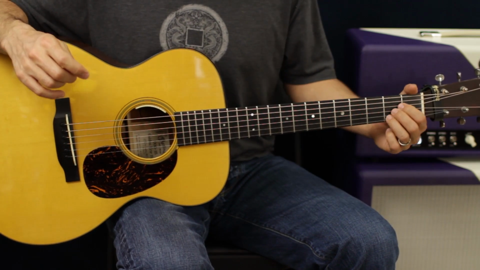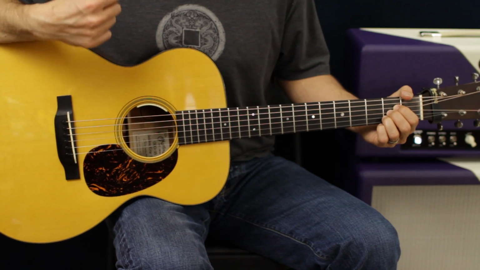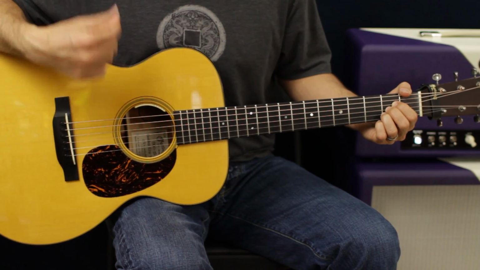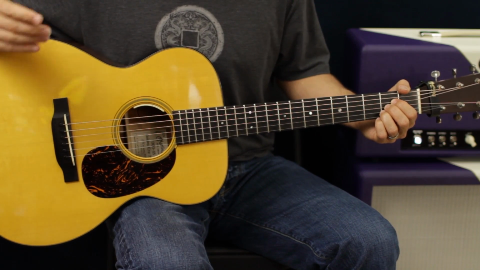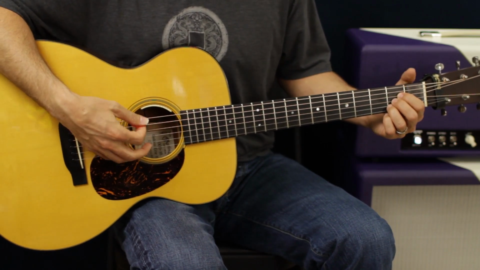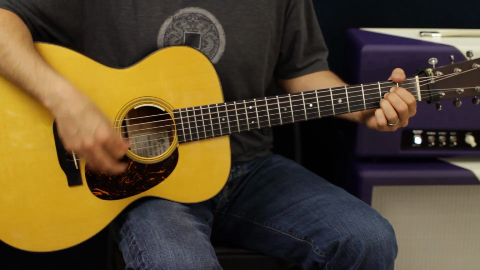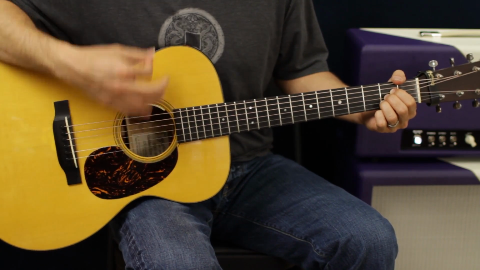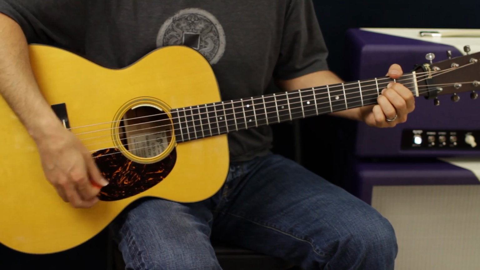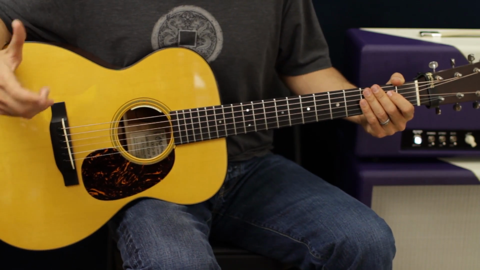So if we took an A chord and we did 1, 2, and 3, and 4, 1, 2, and 3, and 4. Now you can put all the ands in there, but those are the ones I'm actually going to accent. So we go 1, 2, and 3, and 4, and 1, 2, and 3, and 4, and 1, 2, and 3, and 4, and 1. And right at the last one, I skipped one.